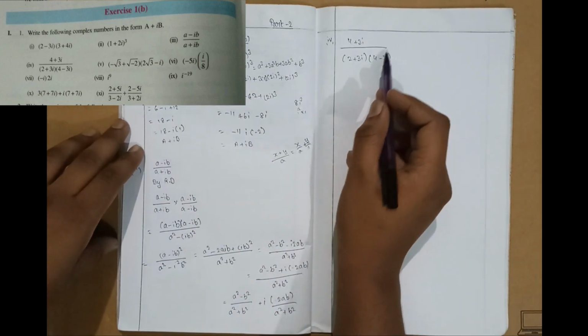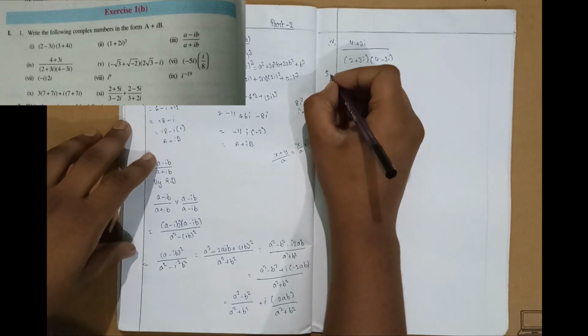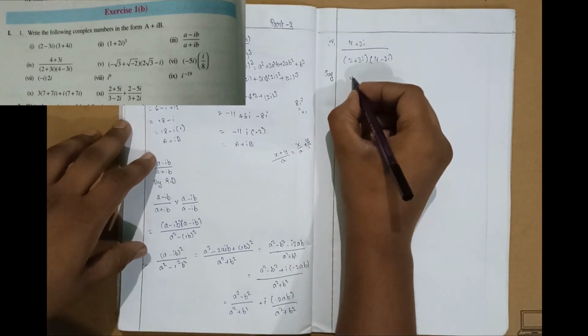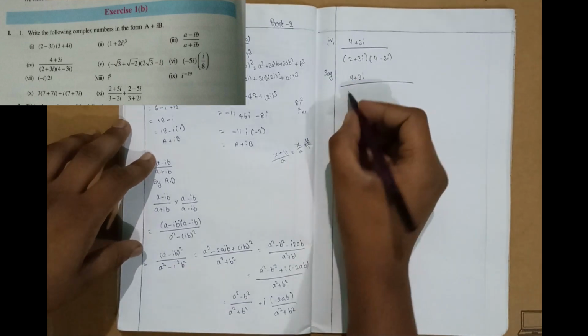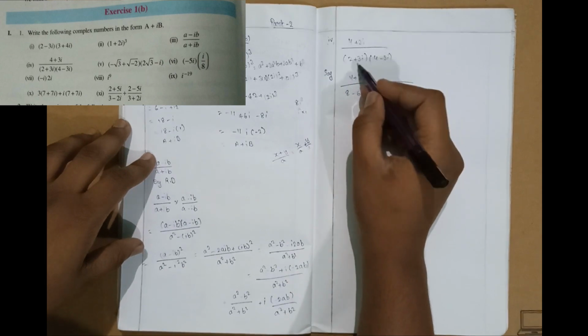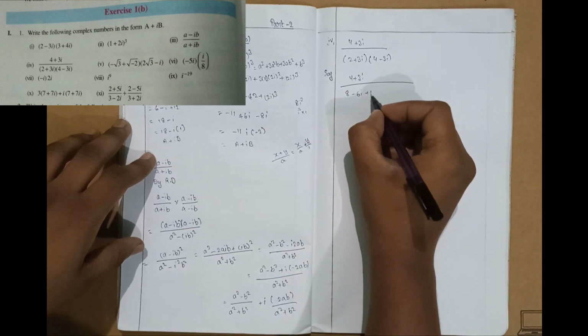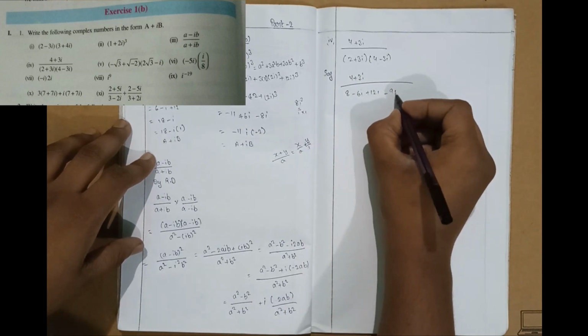We can multiply the denominators, so we'll multiply it first. 4 plus 3i by... 4 2s are 8 minus 6i, 3 4s are 12 plus 12i, plus into minus, minus 9i square.